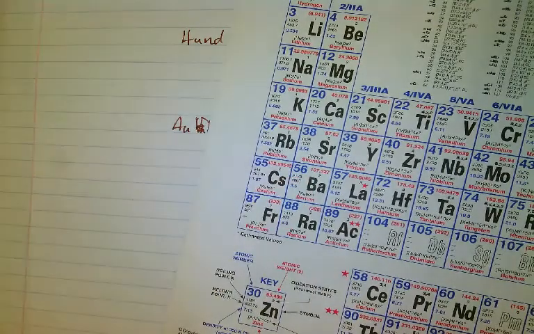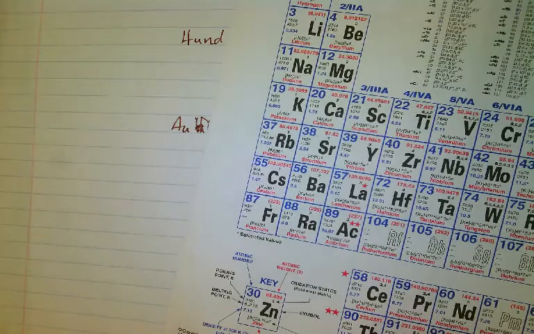Barium has 1, 2, 3, 4, 5, 6. So it's going to have 6 circles around it, and we're going to have to put those electrons in the circles. So that's why there's a 6 right there. Scandium, how many energy levels does that have? 1, 2, 3, 4. So you count to see what period it is.